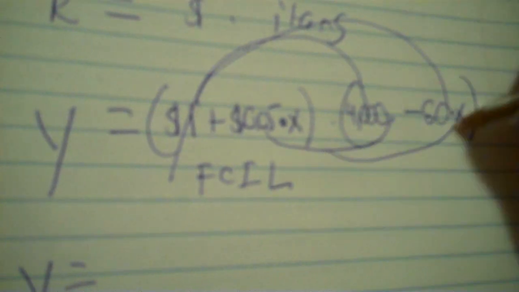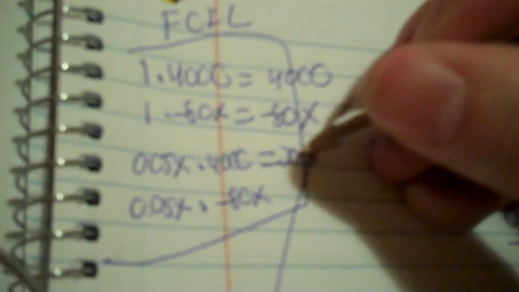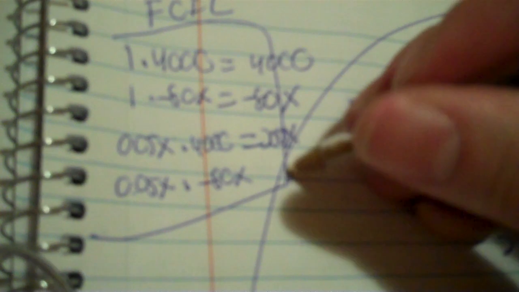Now the 0.05x, okay? Times the same two things, 4,000 and negative 80x. So this times this is x, and then the product is 200 positive, and then this has x squared, and the product is negative 4.